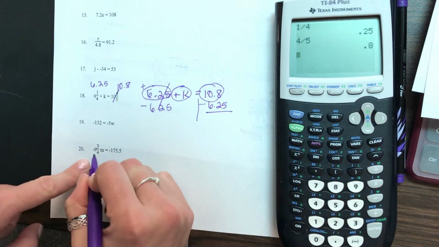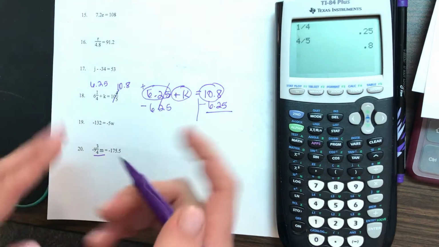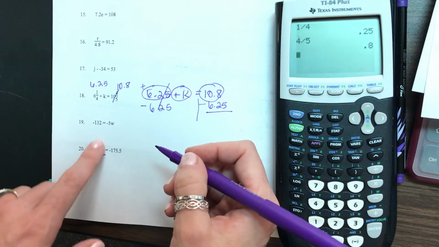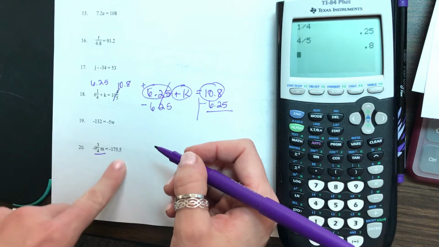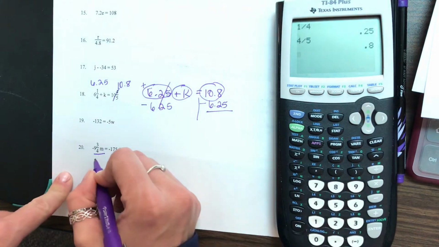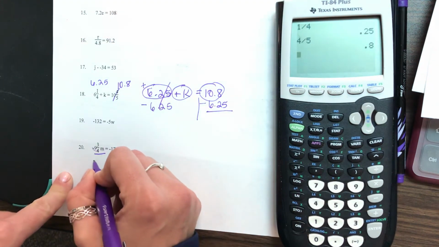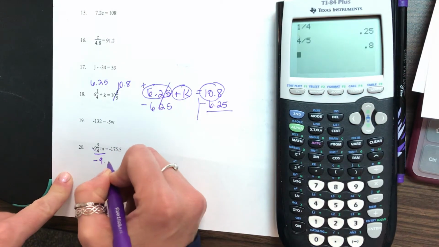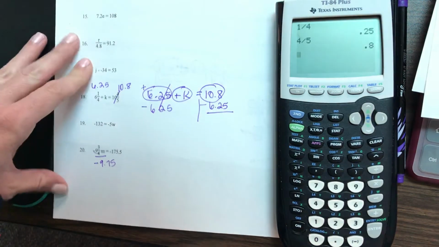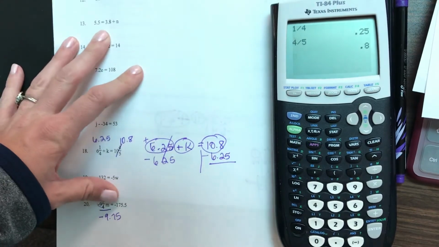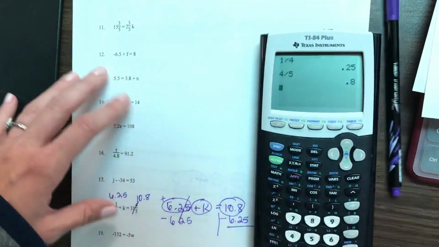Remember, if there's a number right smushed up next to the variable or the letter, that is multiplying. So you would have to divide. And in this case, it's got a negative in front, so divide by negative 9.75.